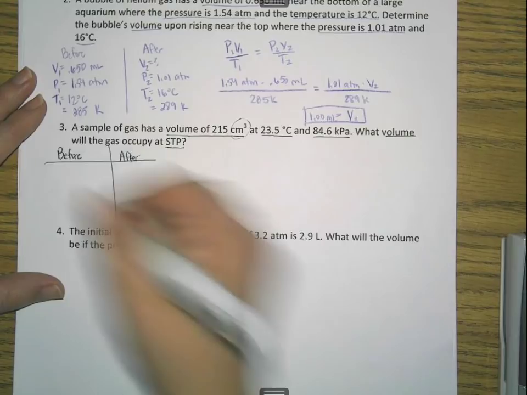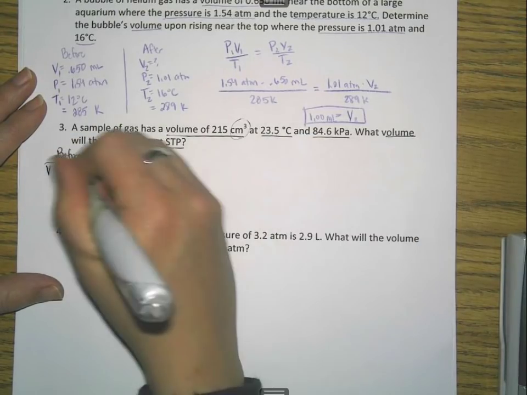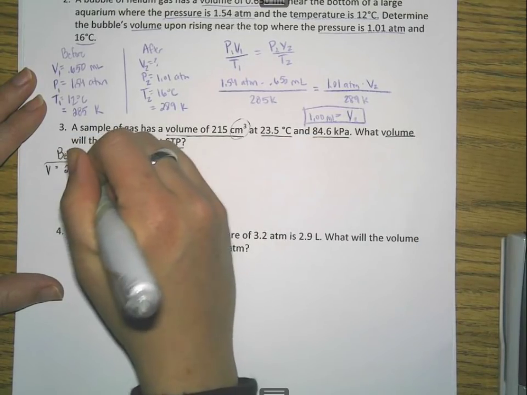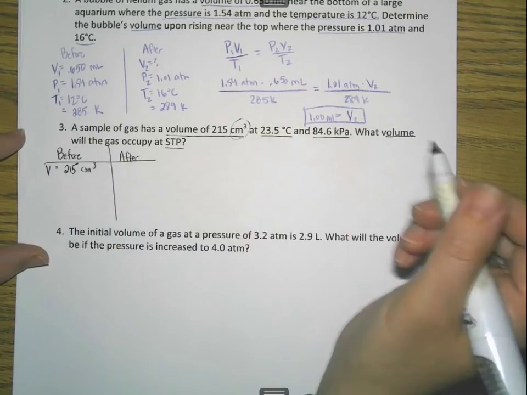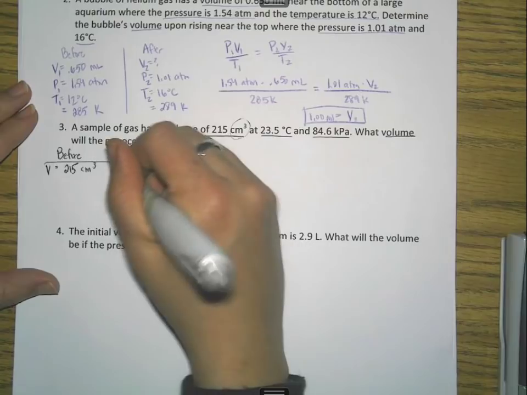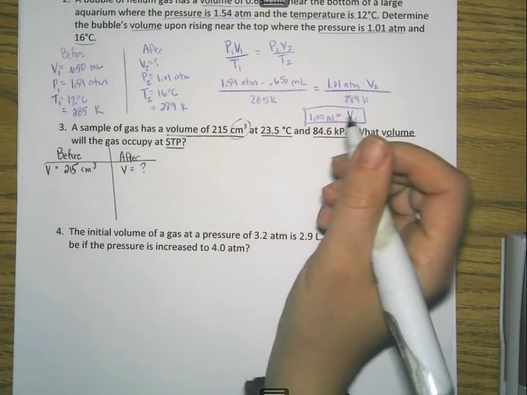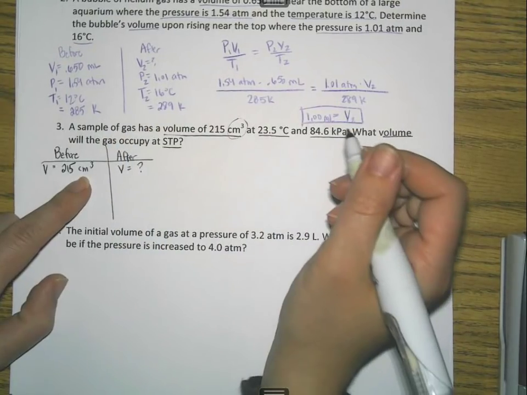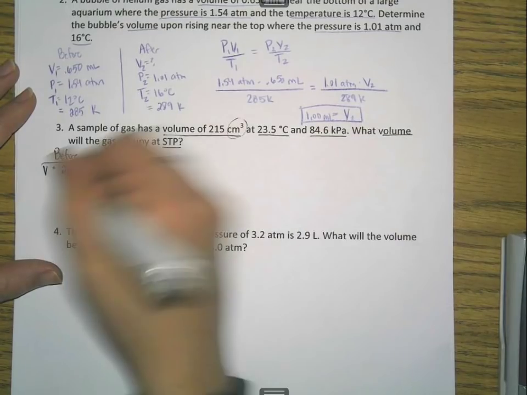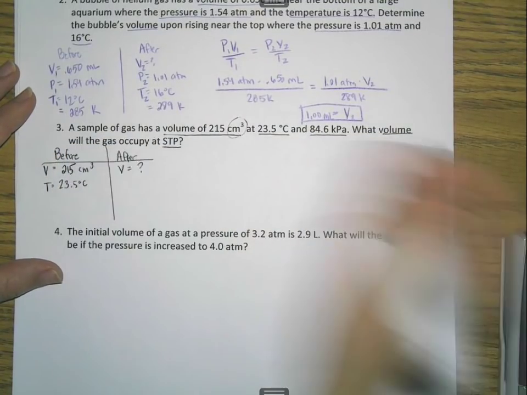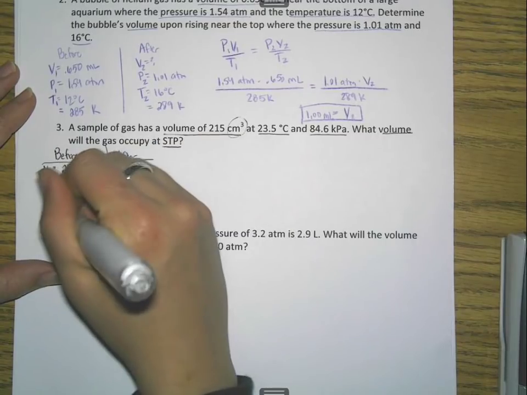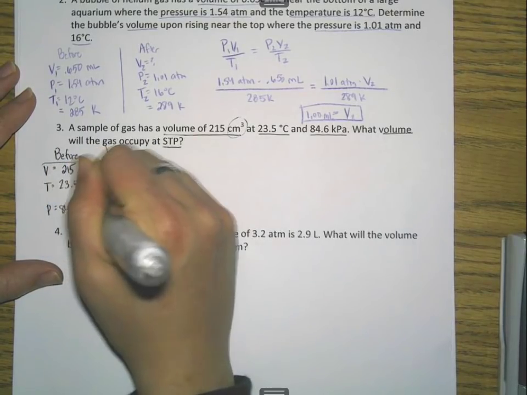Before, I have a volume of 215 cubic centimeters. I can work my problem with that. I just need to know that my volume afterwards, which it's wanting to know, will be in the unit of cubic centimeters. It's at a temperature of 23.5 degrees Celsius and a pressure of 84.6 kilopascals.